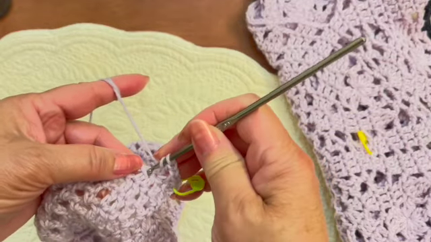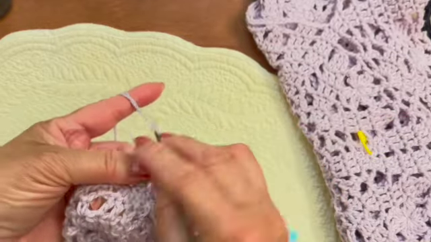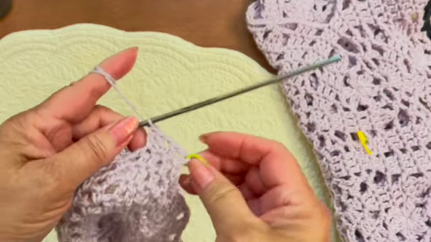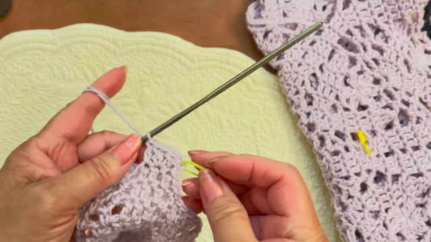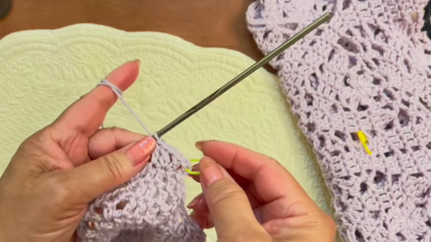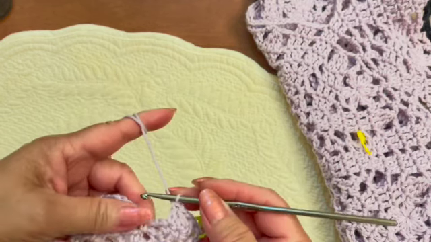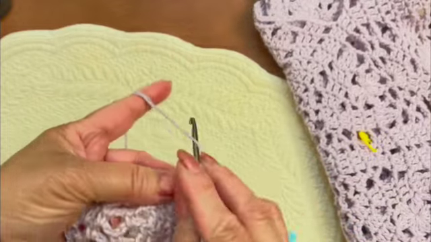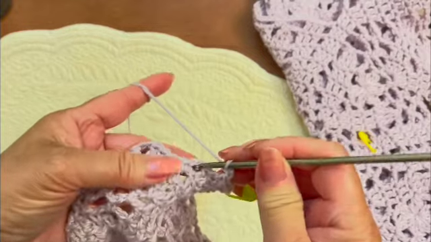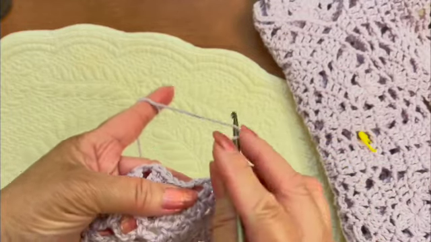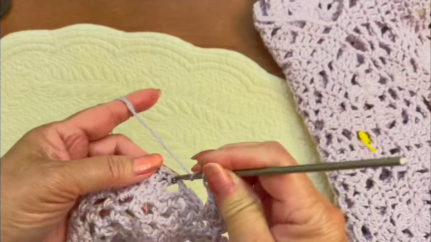Then double crochet on the next double crochet. So we have a total of 4 double crochets now, including the chain 3 that counts as 1 double crochet. Chain 2, 1, 2, and skip the next chain 2 space and double crochet on the next double crochet.